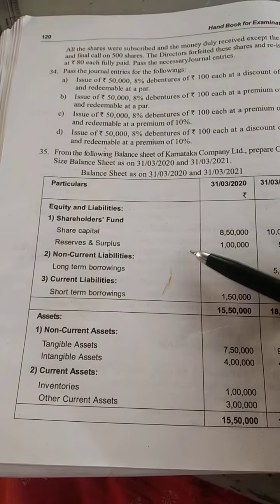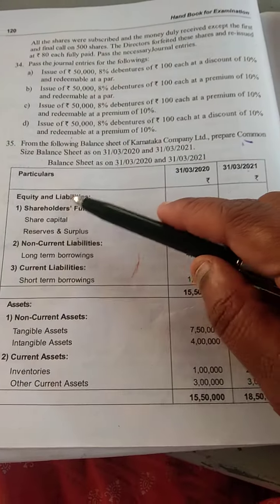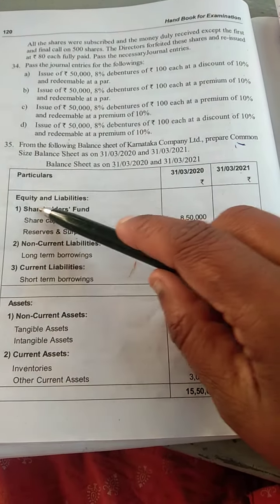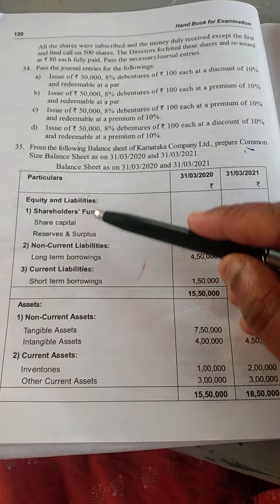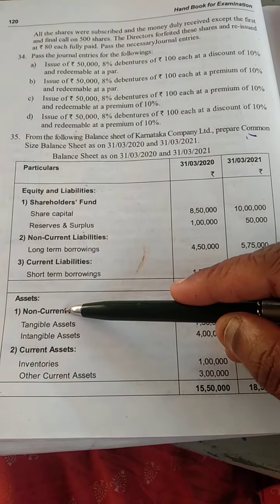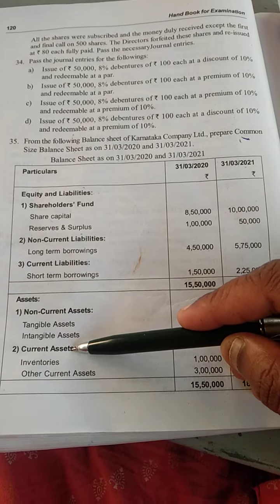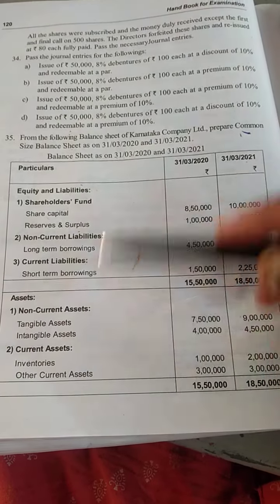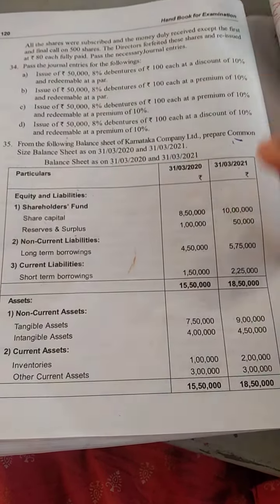So this question is in proper format. Look at the question. It is given in the format of equity and liability. Under that, three headings: shareholders fund, non-current liabilities, current liabilities. Under assets, you have two headings: non-current assets and current assets, and the items are mentioned. So this is what I meant by proper format.